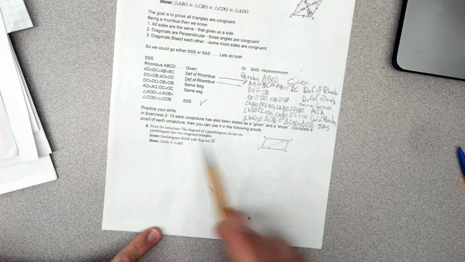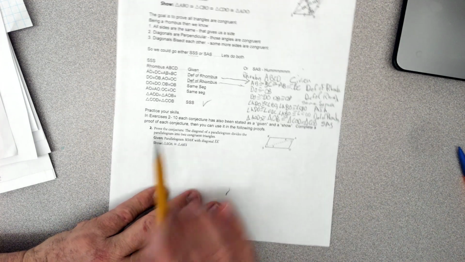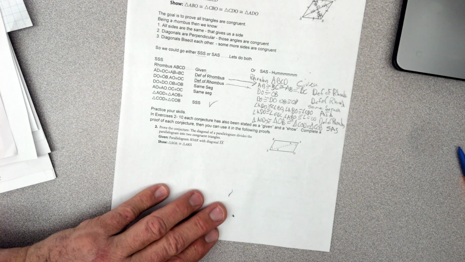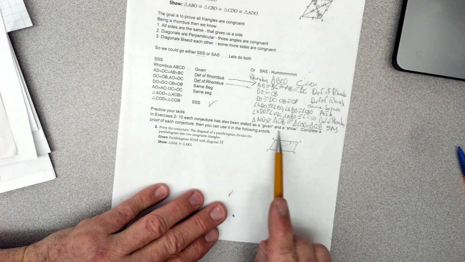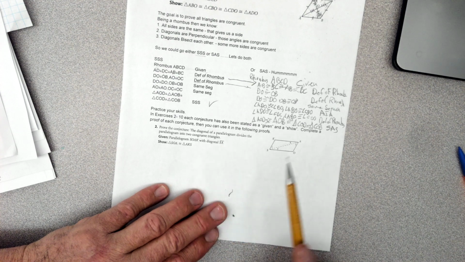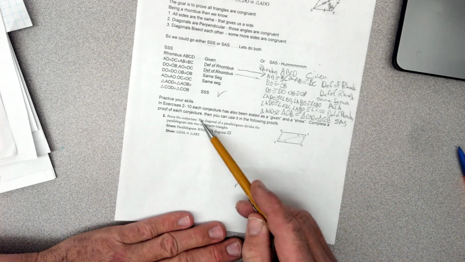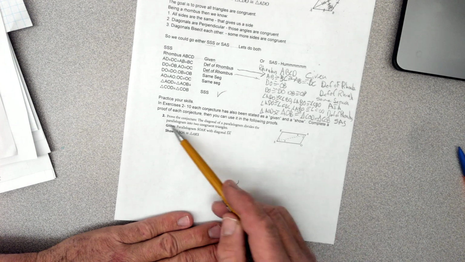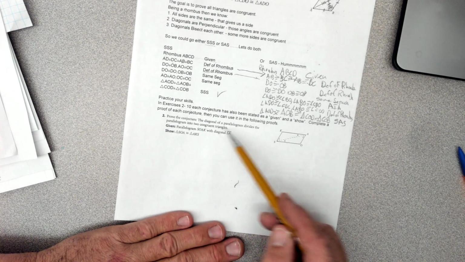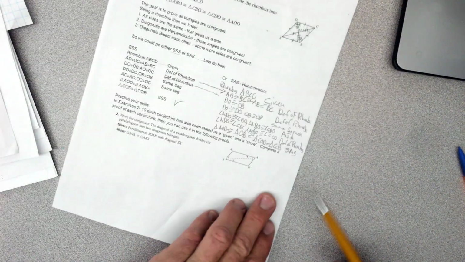So now the rest of these, you're just practicing your skills. Each conjecture should have been stated as given or show. Complete a proof of each conjecture, then you can use it in the following proof. So what that means is, after you've proved that the diagonals of a parallelogram divide the parallelogram into two congruent triangles, then you can use that in later proofs on the next pages.